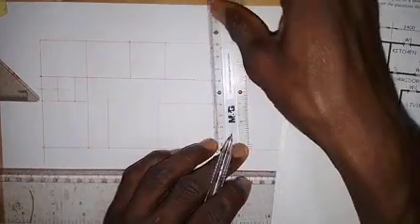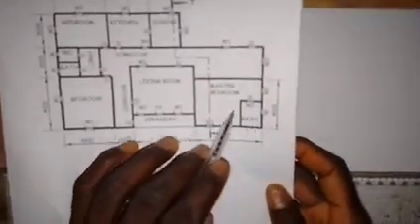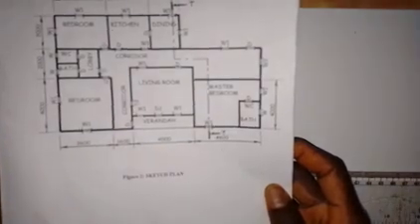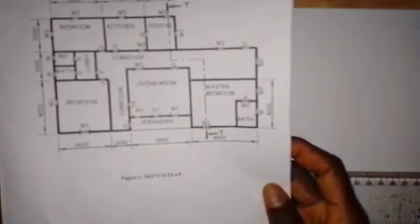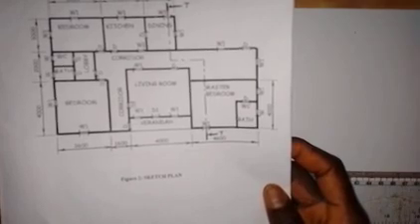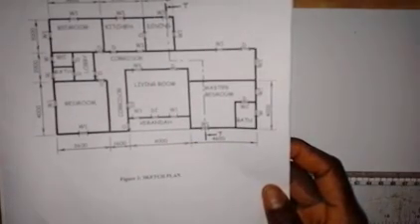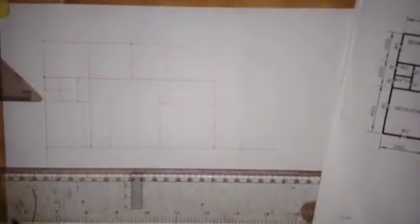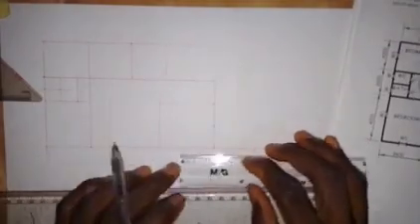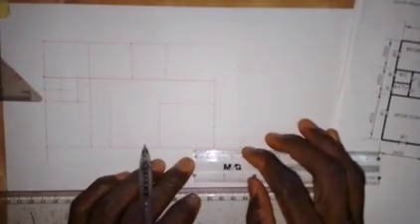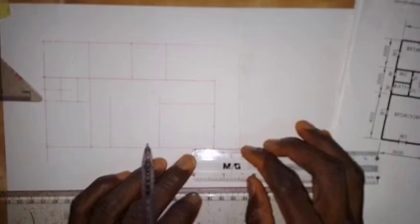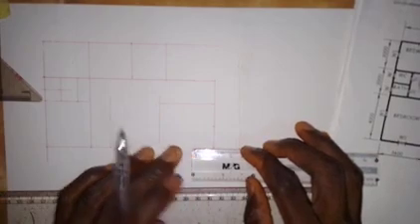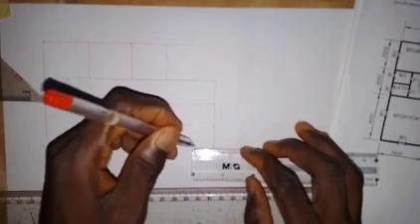Also we are not given the dimension here. So out of 4,600, I will take it as 16 millimeters. So here is 16 millimeters, so that I can bring out that part.